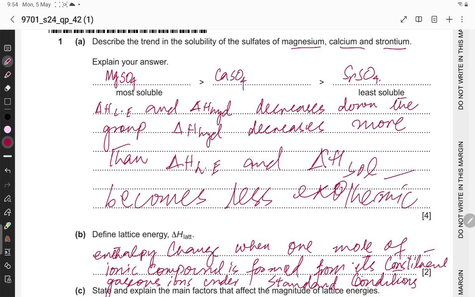Solubility of the sulfates decreases down the group as delta H lattice energy and delta H hydration, the enthalpy change of hydration, are going to decrease down the group, but enthalpy change of hydration decreases more than enthalpy change of lattice energy, and delta H solution becomes less exothermic. So that's why strontium sulfate is least soluble and solubility of sulfates decreases down the group.